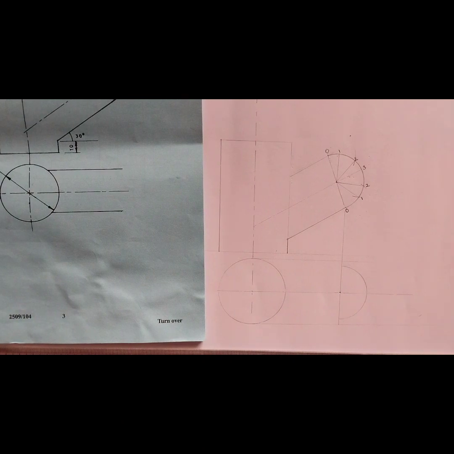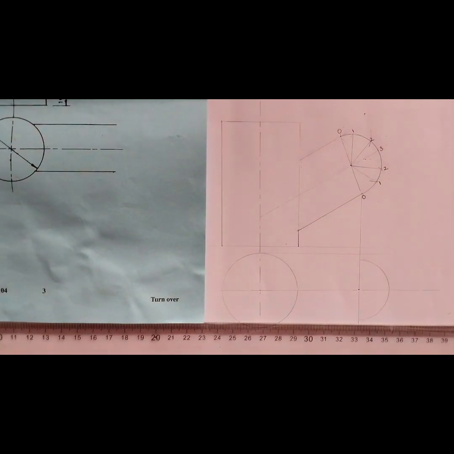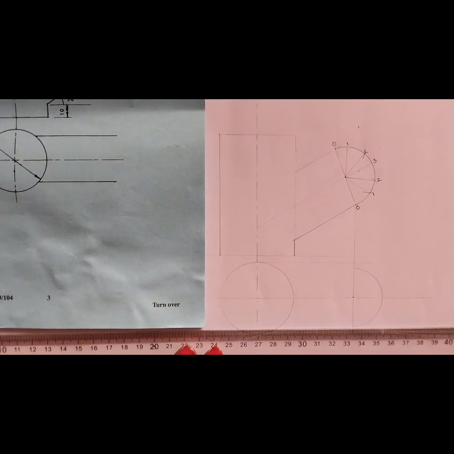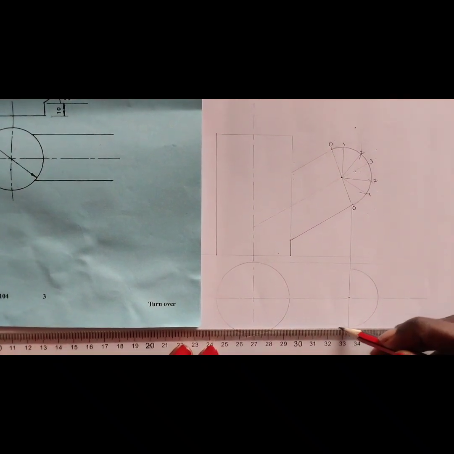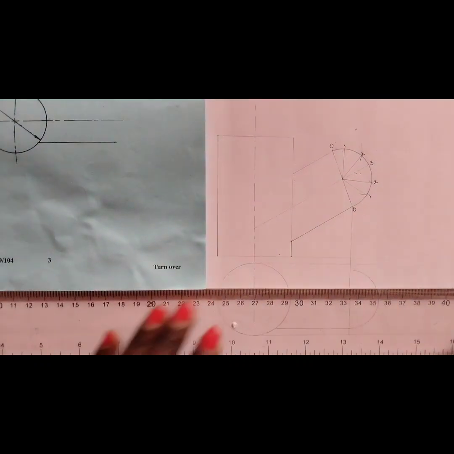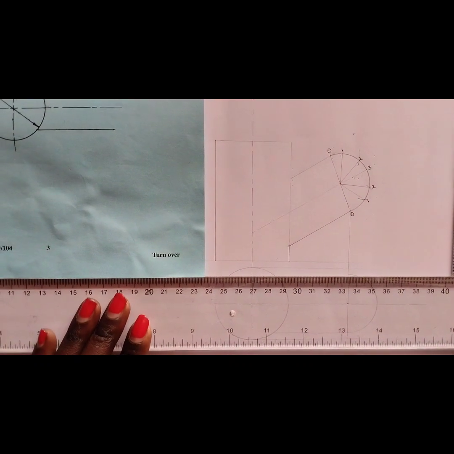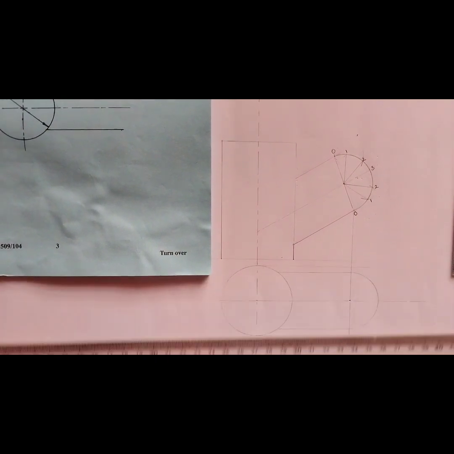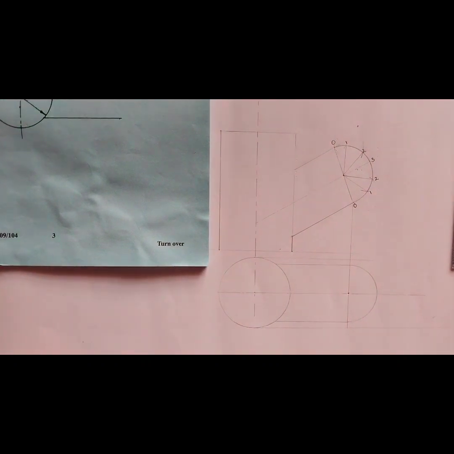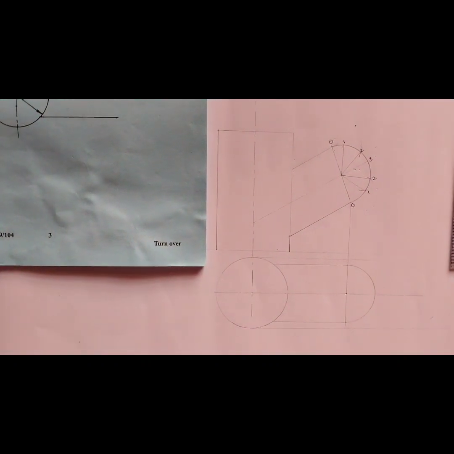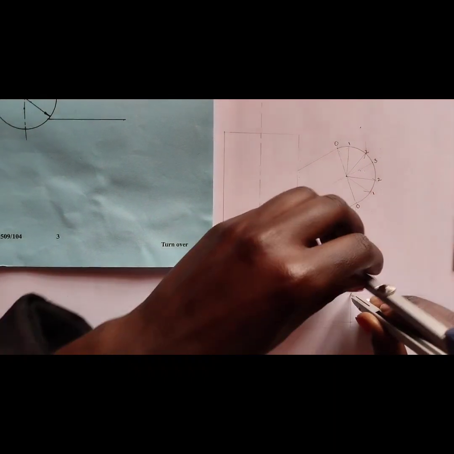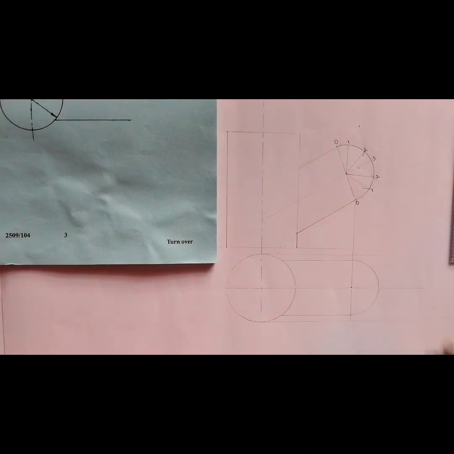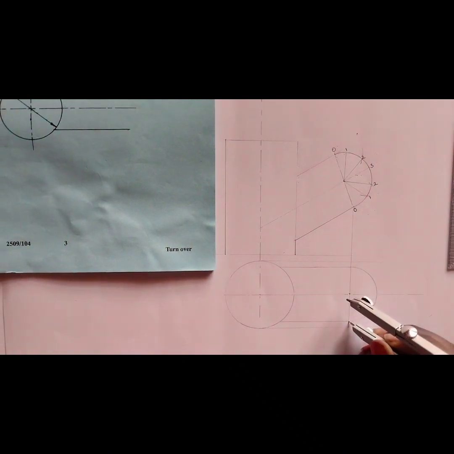So I have that. I'm going to join the end of my semicircle to my larger circle. So I have that line. Again, I'm going to divide this semicircle into 6 equal parts.